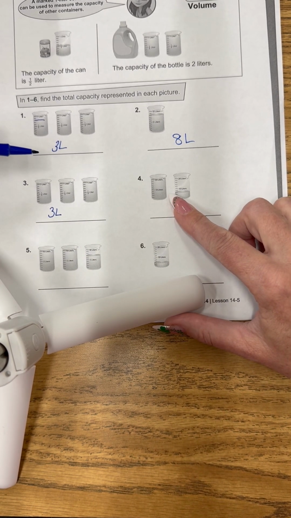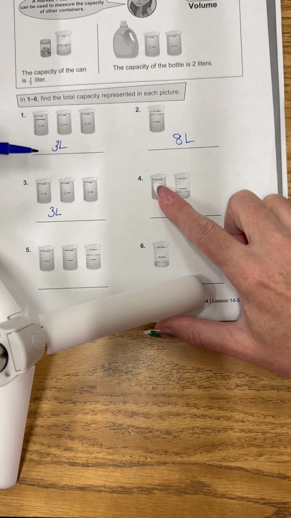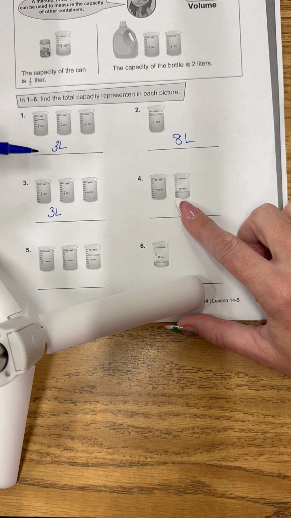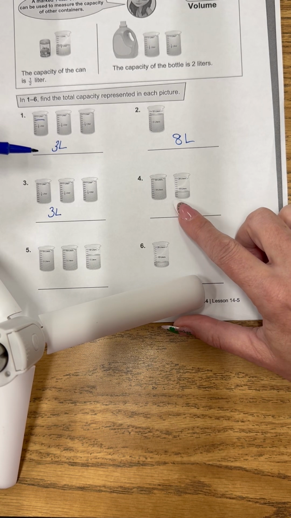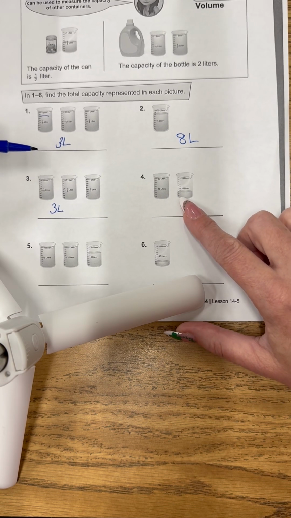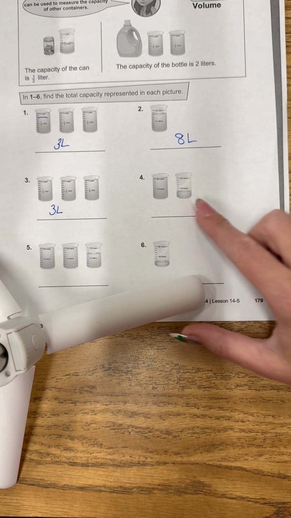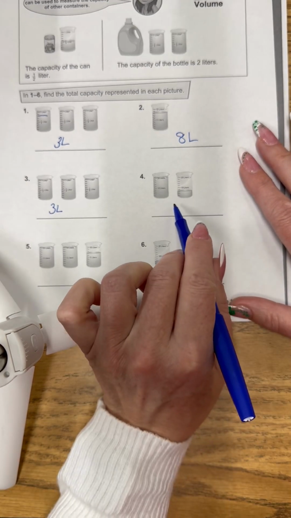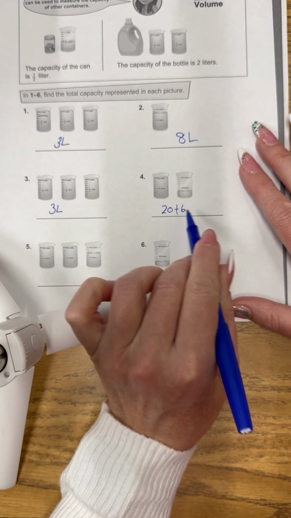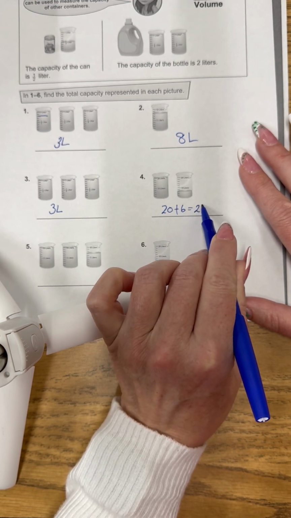Over here is 20 liters. So we have one that's 20 liters, plus we have some more. Now these lines, I see 10 in the middle, so if I count, I'm going to have to count by twos. 2, 4, 6, 8, 10. This one is filled up to the 6 liter line, so I have 20 liters plus 6 more liters, which equals 26 liters.